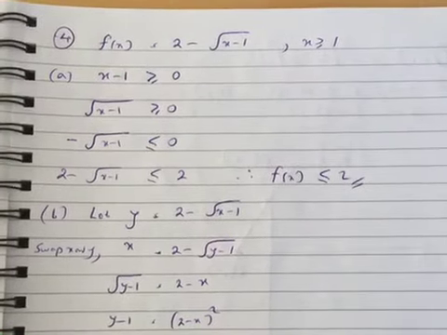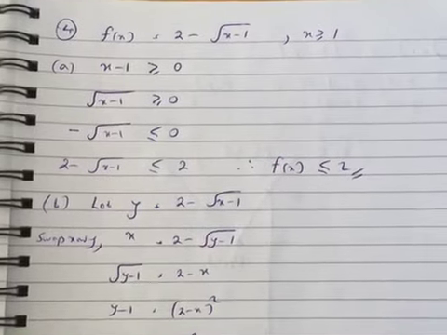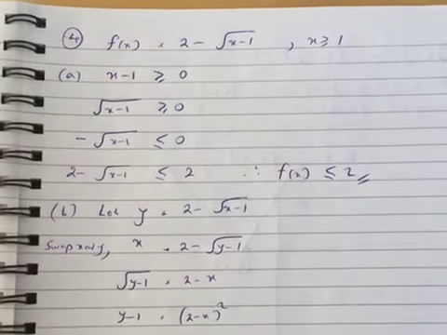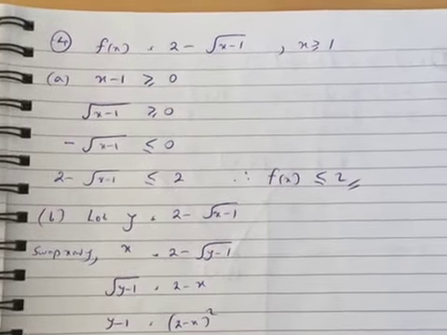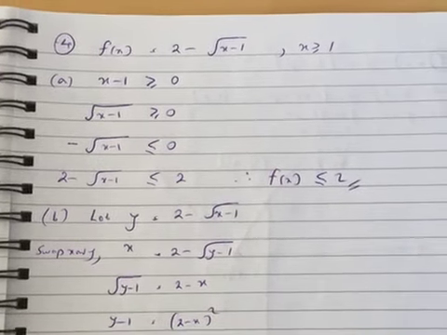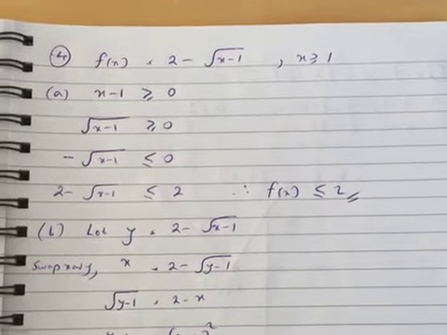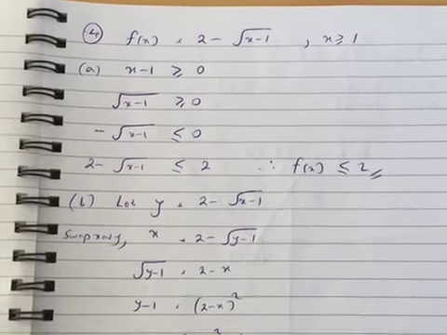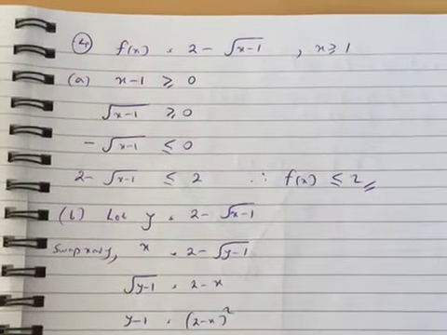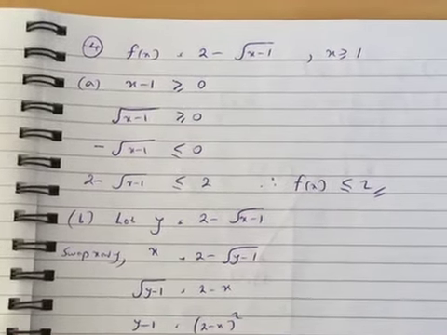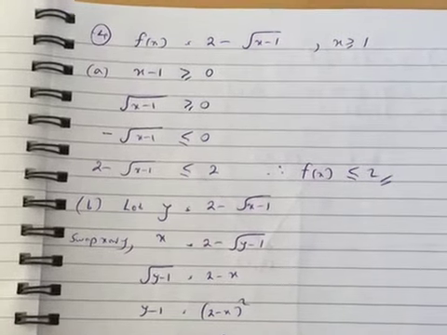Okay, and question 4, f of x equals 2 minus root of x minus 1. To find the range here, you could sketch a graph, or I just used algebra to work it out. So if x is greater than or equal to 1, then x minus 1 is greater than or equal to 0, so root of x minus 1 is greater than or equal to 0. We're taking the positive root here.